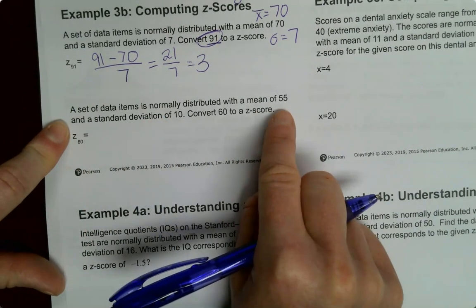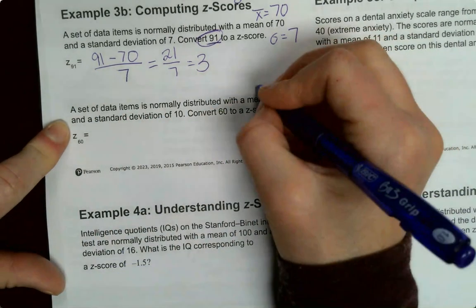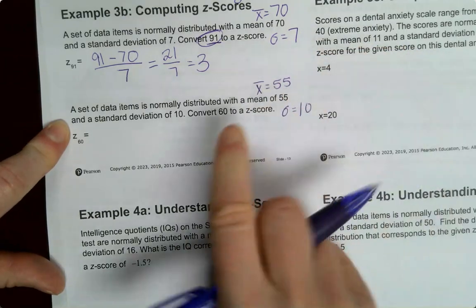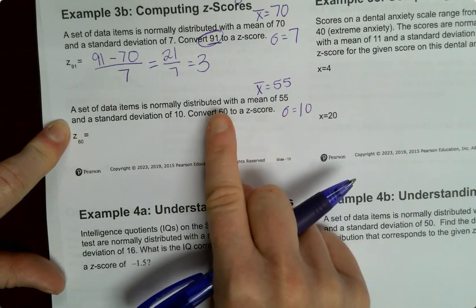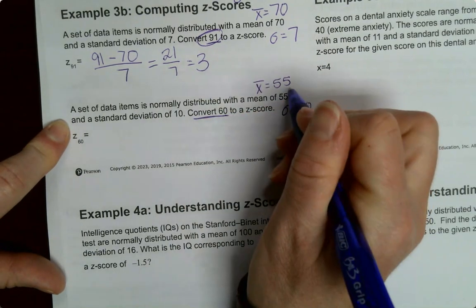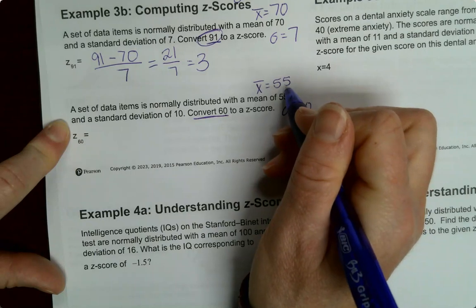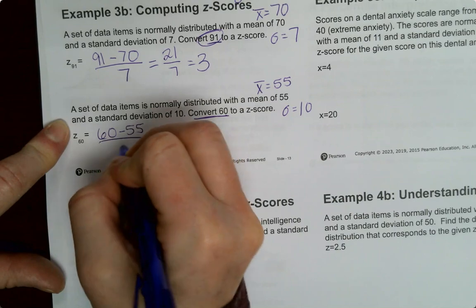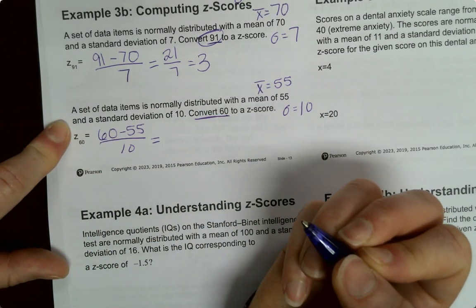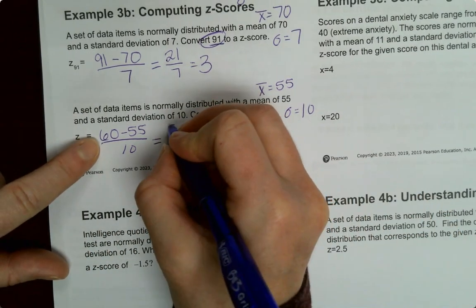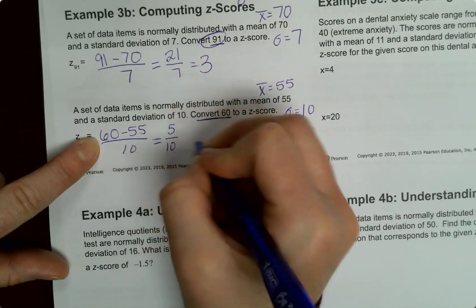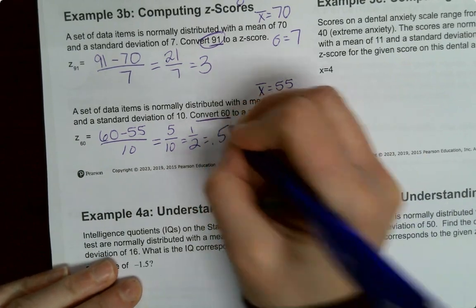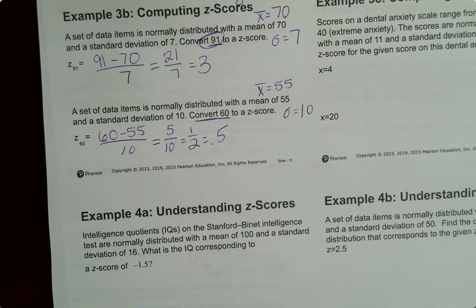Next one, we have another normal distribution with a mean of 55 and a standard deviation of 10. Convert 60 to a z-score. We're comparing 60 to our mean. It's above, so it's going to be a positive z-score. We're going to do 60 minus 55 divided by our standard deviation. 60 minus 55 is 5. 5 divided by 10 is a half, or 0.5. So it's 0.5 standard deviations above the mean.